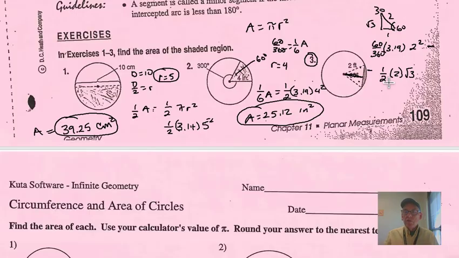So let's see, 3.14 times 4 is 12.56, and we need to divide that by 6, since 60 over 360 is 1/6 of the circle. That area is going to be 1/6 of the circle area. So we've got to divide by 6. That gives us 2.09.